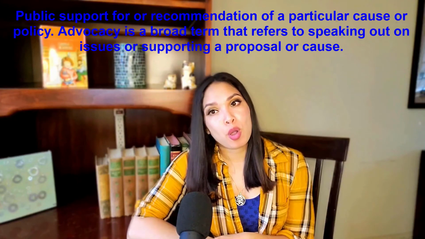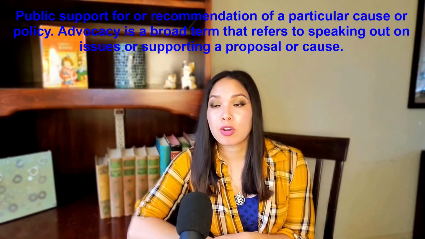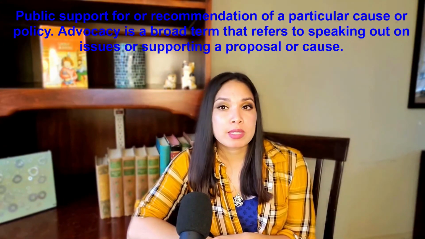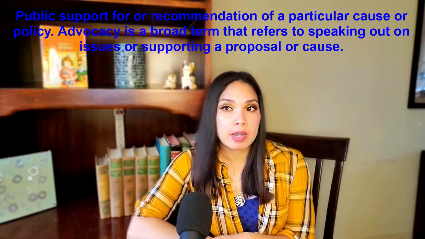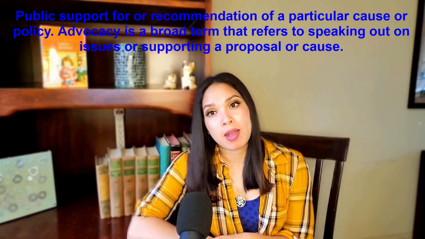Next, I want to tie these two topics together regarding position papers and fact sheets and how they play a role in general advocacy. Advocacy is defined as public support for or recommendation of a particular cause or policy. Advocacy is a broad term that refers to speaking out on issues or supporting a proposal or cause. Advocacy is a crucial part of the democratic process that allows citizens to express their viewpoints and opinions to policymakers. Everyone engages in advocacy to some extent. It is an inherent part of promoting current projects and highlighting successes.